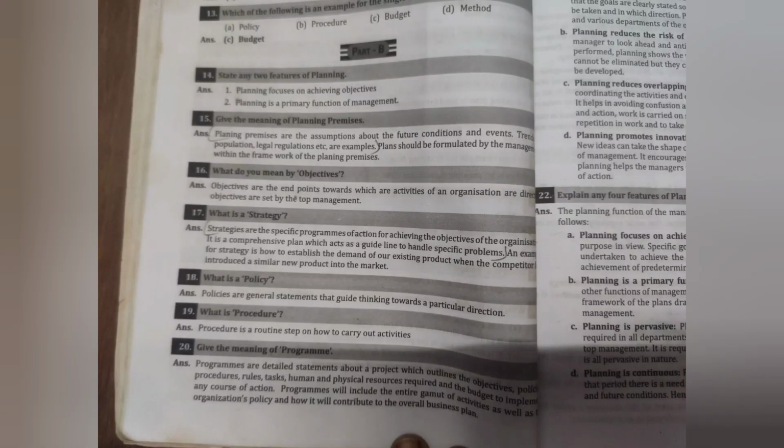What are the two features of planning? Planning focuses on achieving objectives. Planning is a primary function of management. Okay, meaning of planning premises. Planning premises are the assumptions about the future conditions and events. Trend, population, legal regulations, these are all examples which we need to go through. Plans should be formulated by the management within the framework of the planning premises. So planning premises is nothing but the assumption about future conditions and events and trying to work for that.